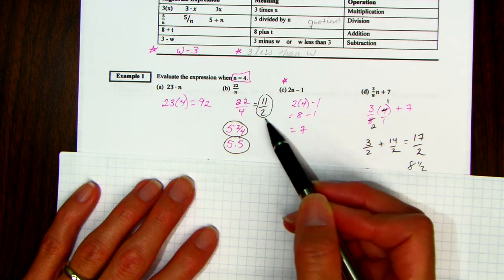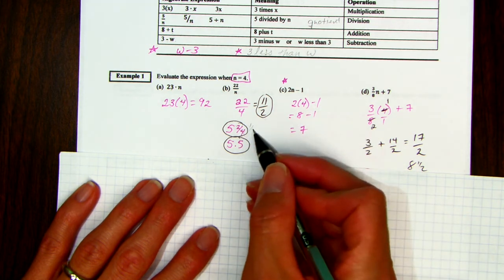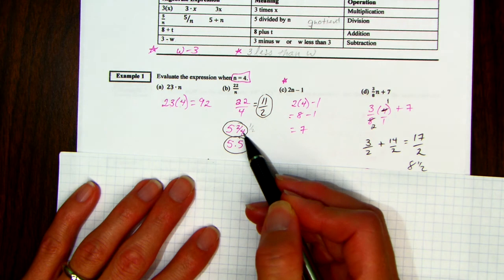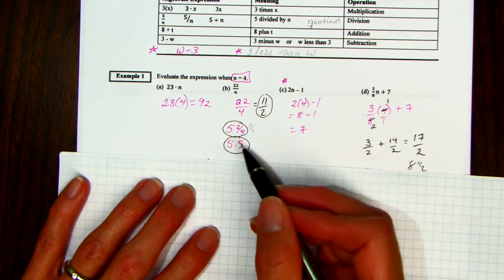I'm okay with this. Actually, this would be bad if I didn't reduce the fraction. Some people prefer to write their answer as a mixed number. It's 5.5 or a decimal, 5.5.